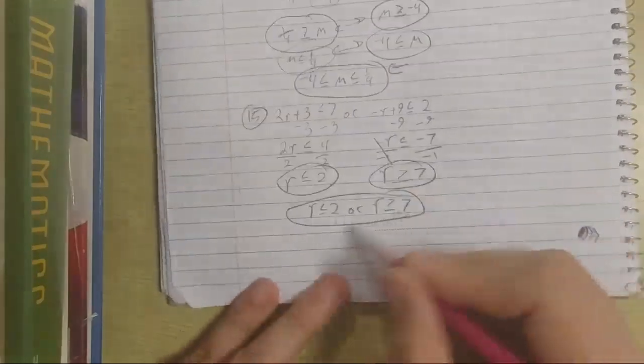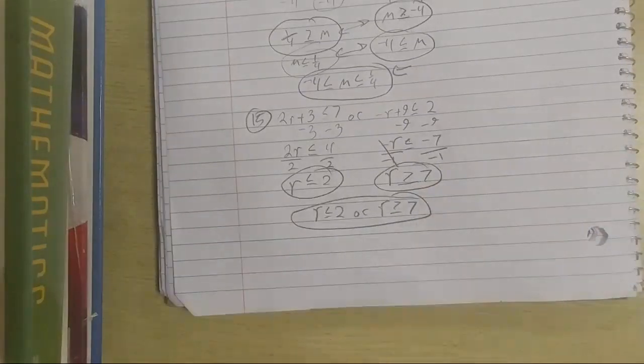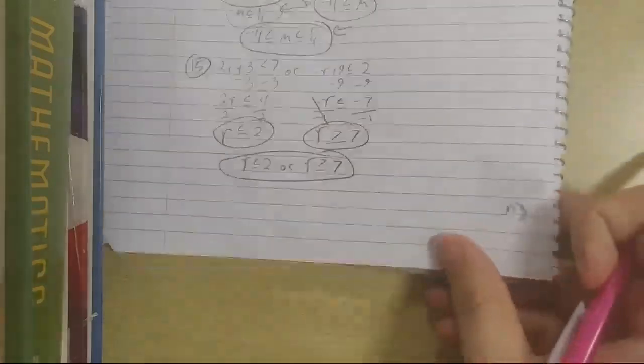Typically, your answer would look like that. Maybe this one is on the left, this one's on the right. It doesn't really matter. It still sends the same message. Okay, so that's that. So we cross that off. Page 326 done, now 335.